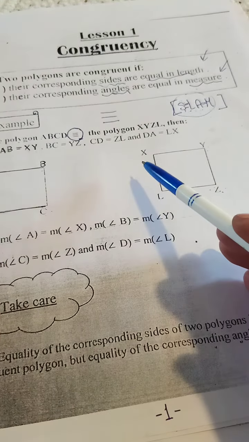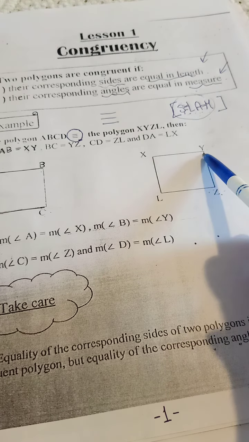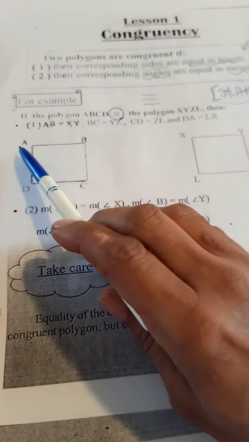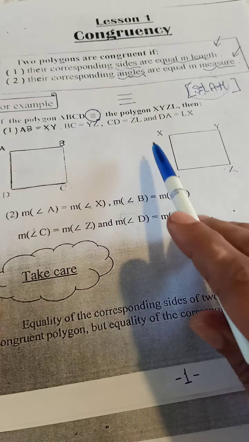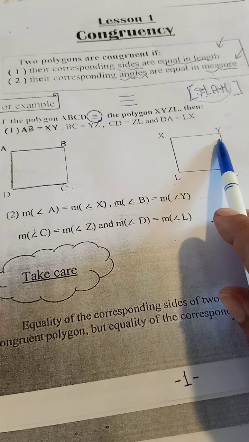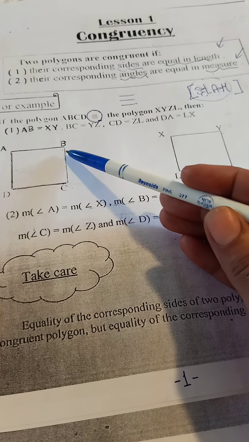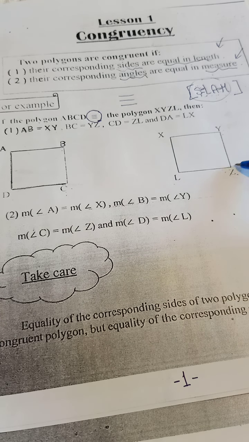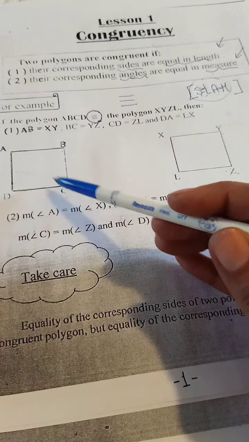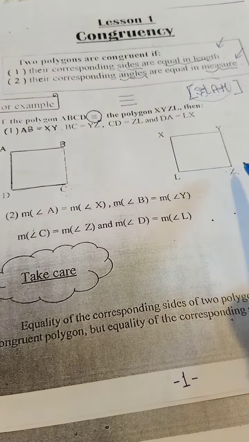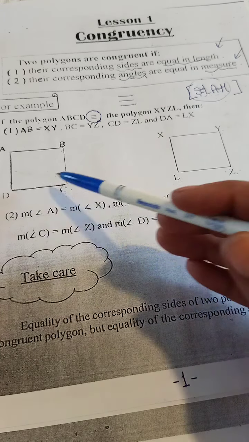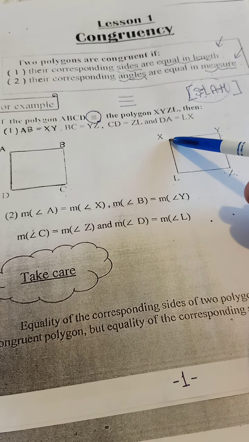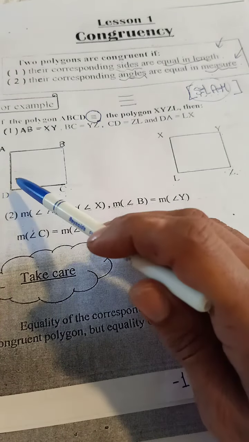Number one, AB equal to XY, this is the side, and the second side BC equal to YZ. The third side is CD equal to ZL and DA equal to LX. So the sides are equal.